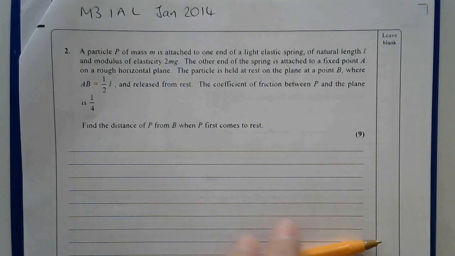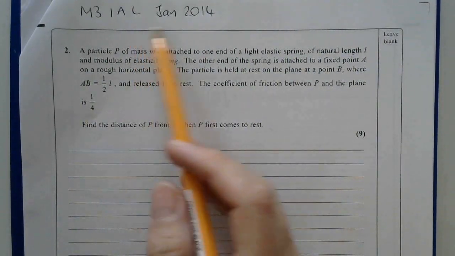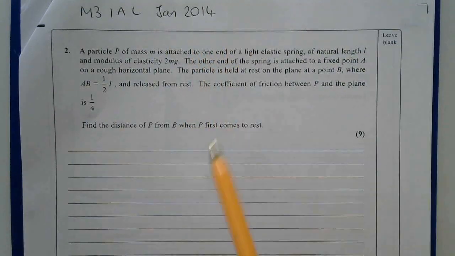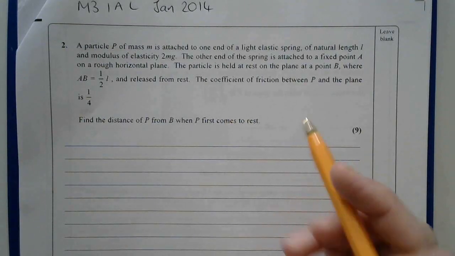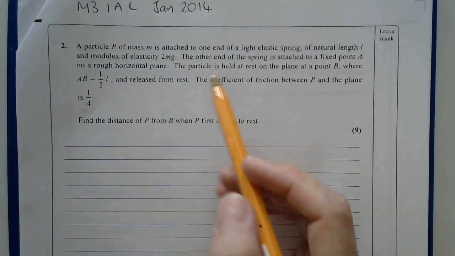Hello, so today I'm looking at M3 International A-Level, January 2014. This is question 2, and I can see that this is testing me on Hooke's law.